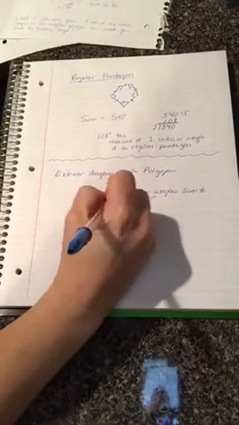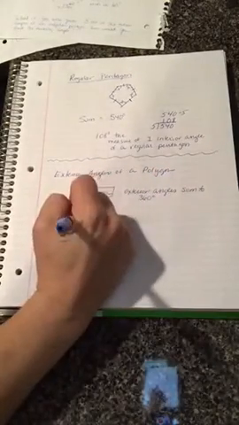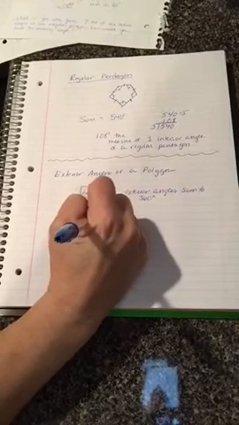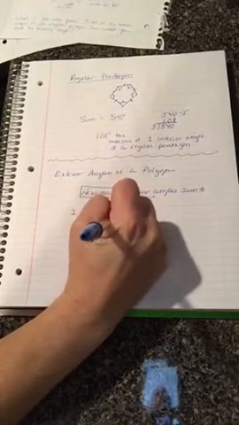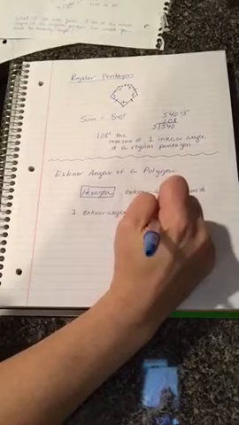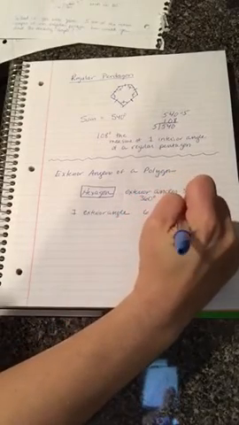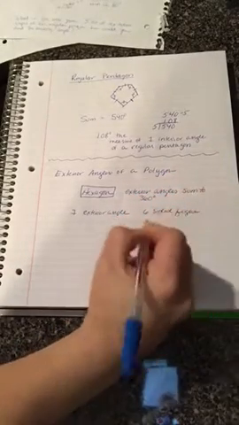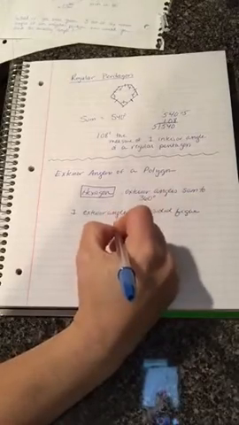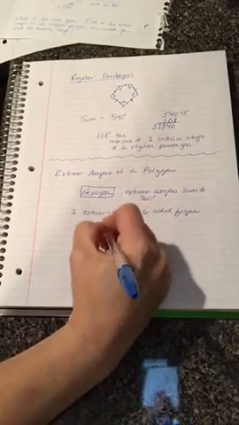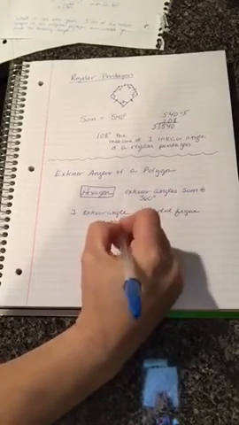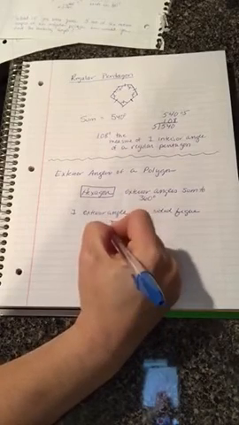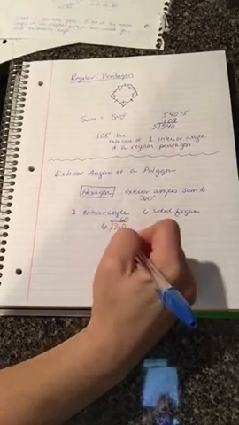Well, I can figure out what one exterior angle is. One exterior angle for a six-sided figure would have to be 360 divided by 6. So 6 can go into 36 6 times. 6 goes into 0 0 times.